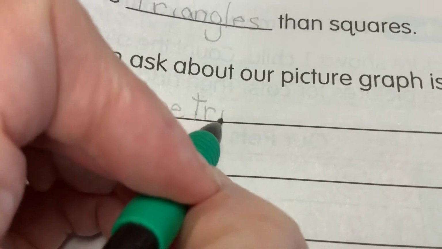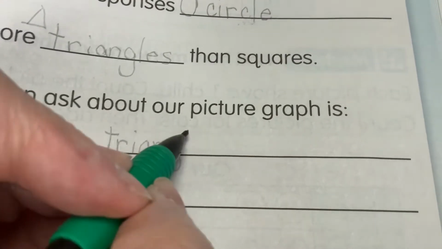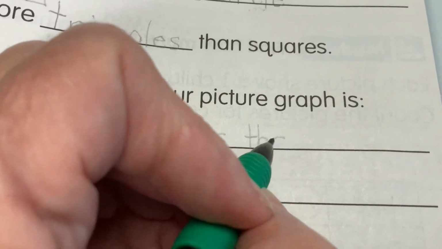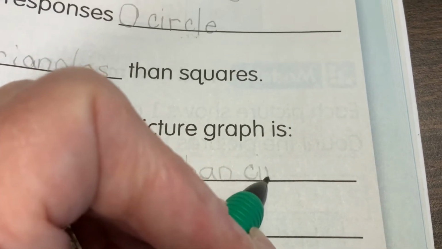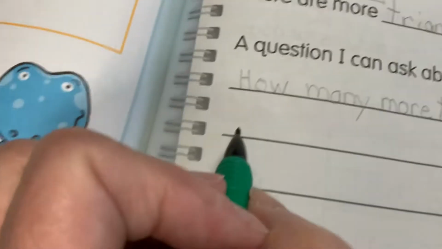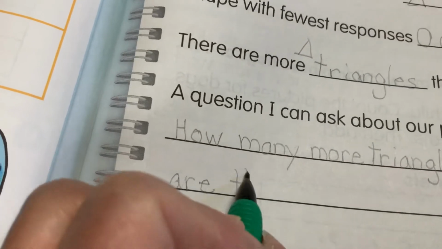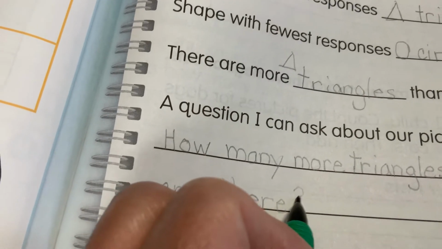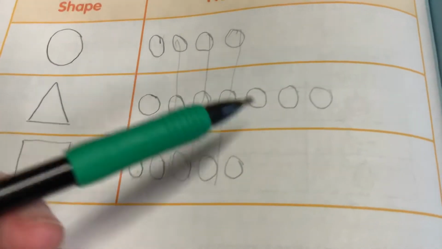Next year, you're going to be doing a lot more writing with math. So we need to get used to that. How many more triangles than, and we said we were going to do circles, then circles are there. And this is a question, so we need a question mark. Okay, so how many more triangles are there than circles?